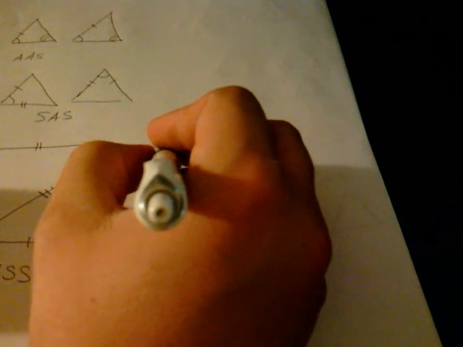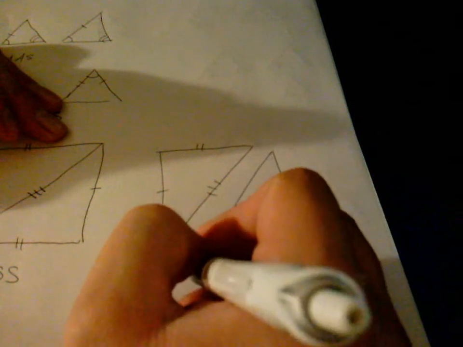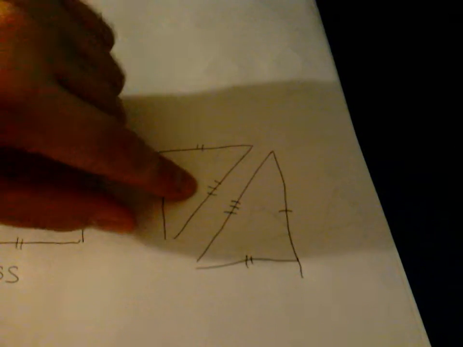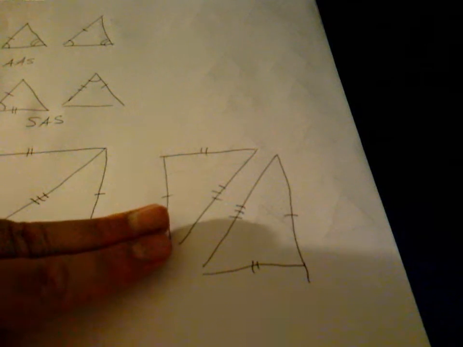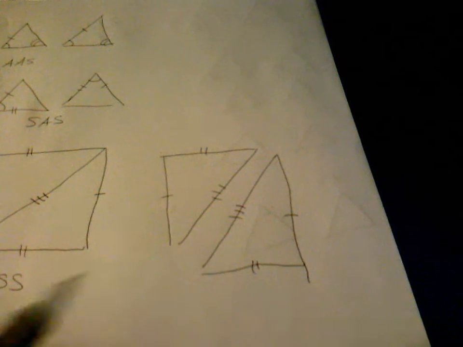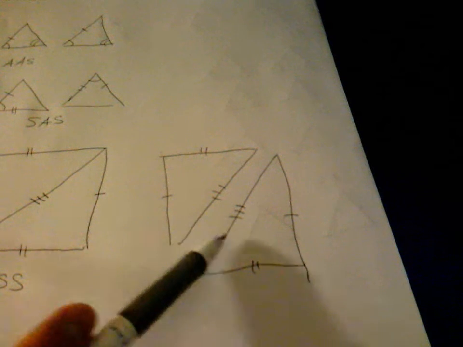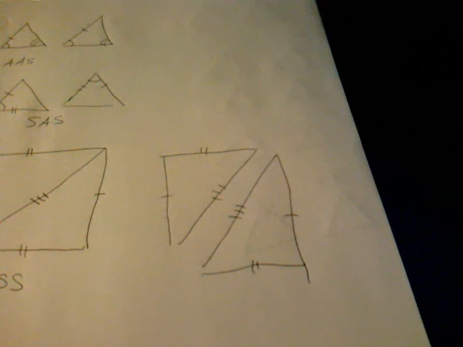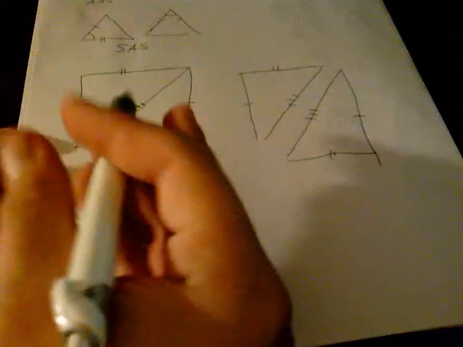Because if I separated these two triangles, it would look like this. You'd have one triangle, and then you'd have the other triangle. Now this side used to be connected, they used to be together like over here, but since I separated them, you can see that since they shared this common side, obviously it's going to be congruent to itself. But when separate, these are two separate triangles with three congruent sides. Alright, let me show you another one that's going to be a little tricky.